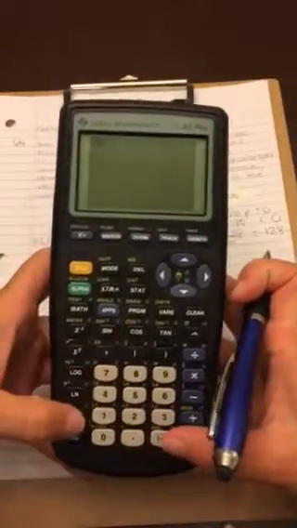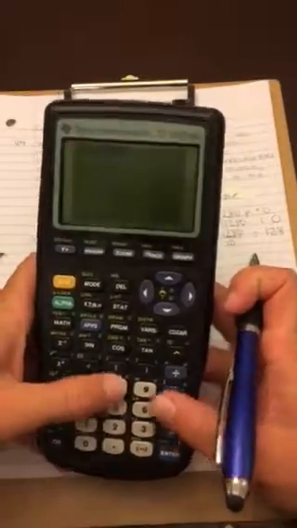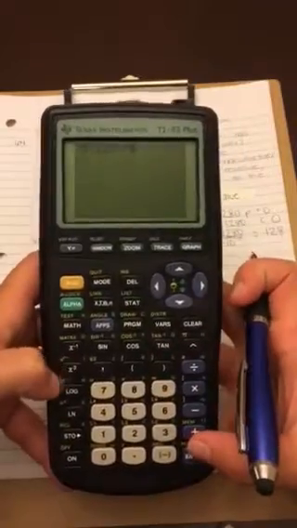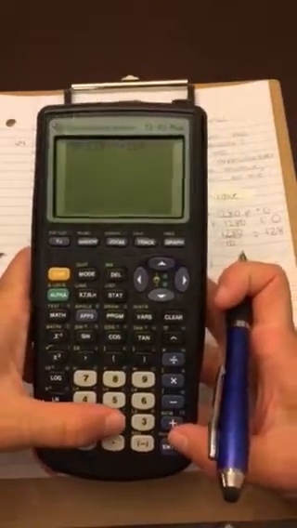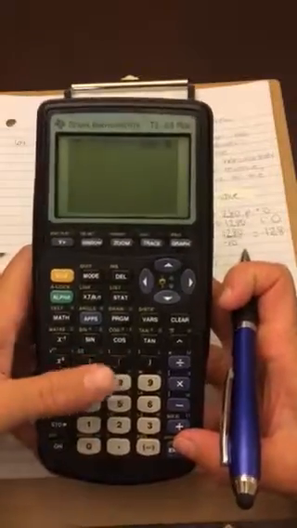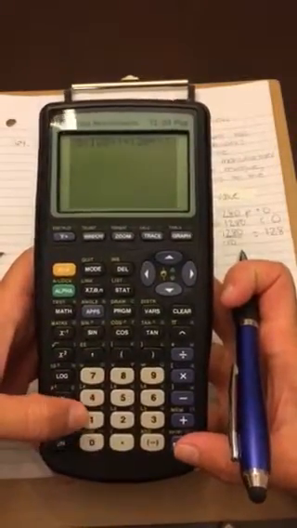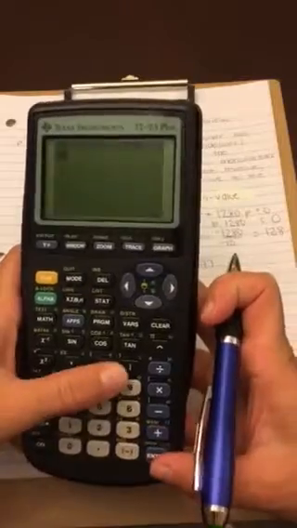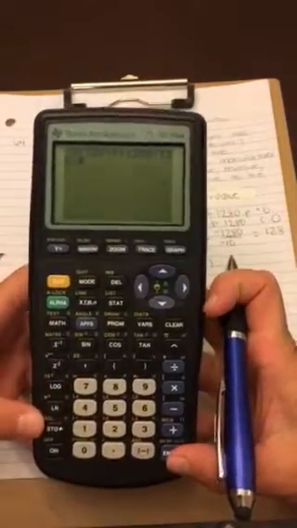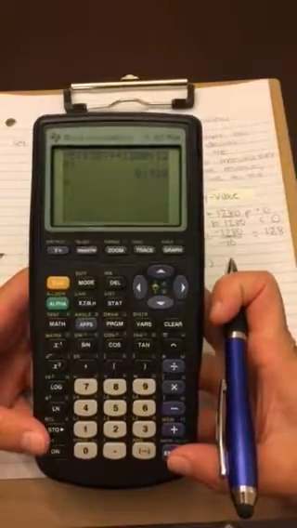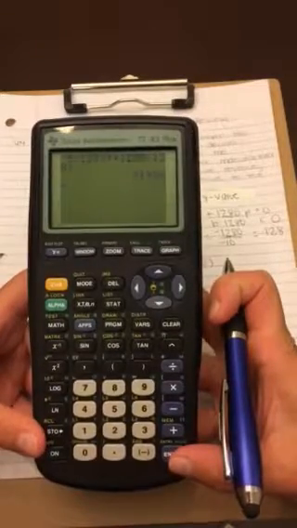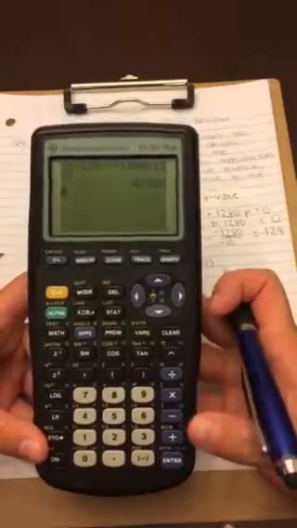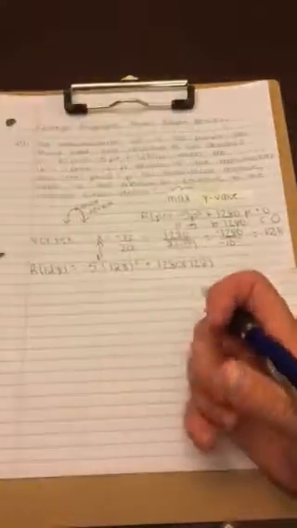Negative 5 times, in parentheses, 128, close my parentheses, squared, plus 1,280 times, in parentheses, just like I have it written, 128, close a set of parentheses, enter. So my maximum revenue, my Y value, my answer is 81,920. That's already rounded to the nearest whole dollar for us.